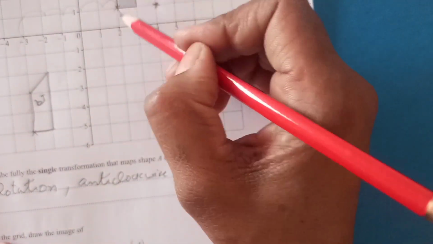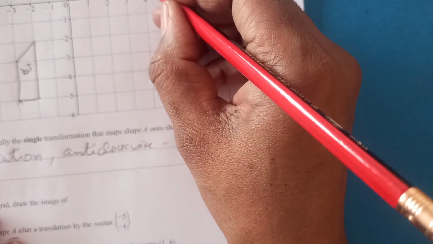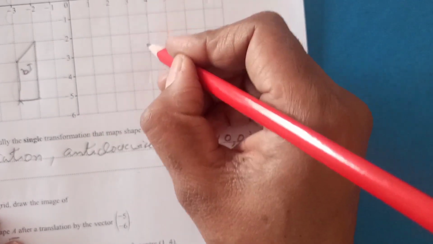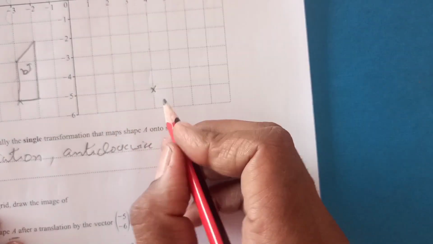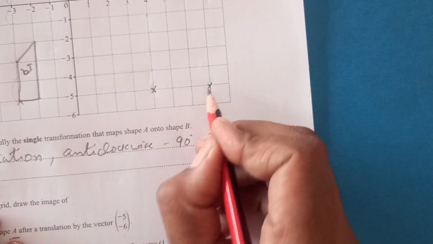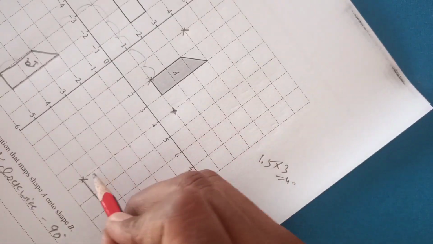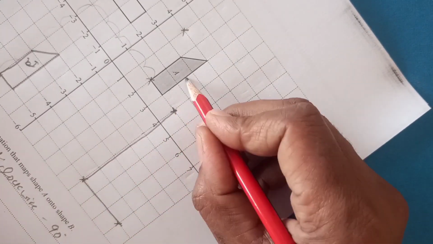Like this is 1 2. Now we will take 2 times 3, 6 squares, right? 1 2 3 4 5 and 6 here. Then this is 1 times 3. This will be here like this. Okay, and this one is 1 2 3 squares.